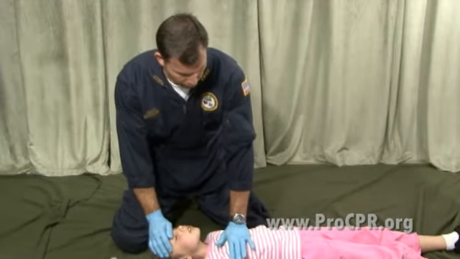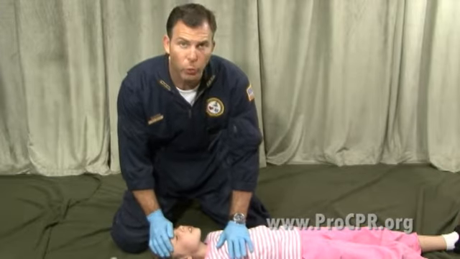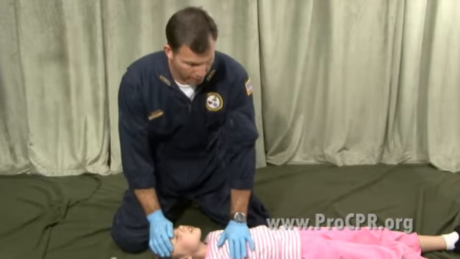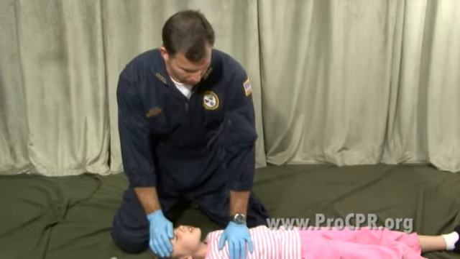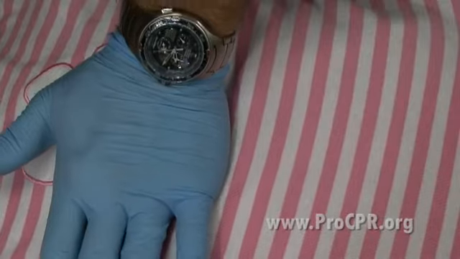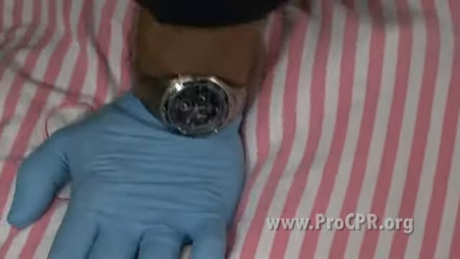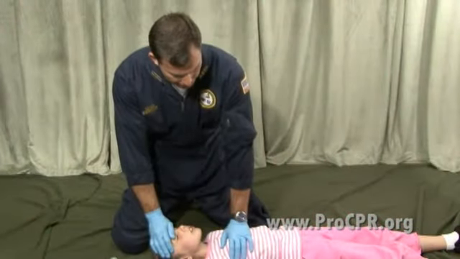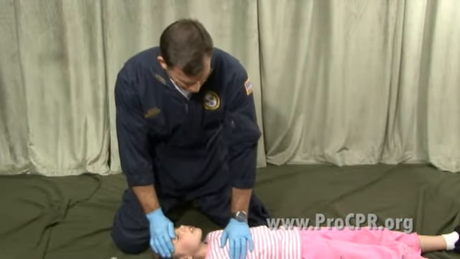We're now going to begin our 30 chest compressions, 1/3 to 1/2 the depth of the chest. We're going to do 30 chest compressions and then reassess for the obstruction. 1 and 2 and 3 and 4 and 5 and 6 and 7 and 8 and 9 and 10 and 11 and 12, up to 30.